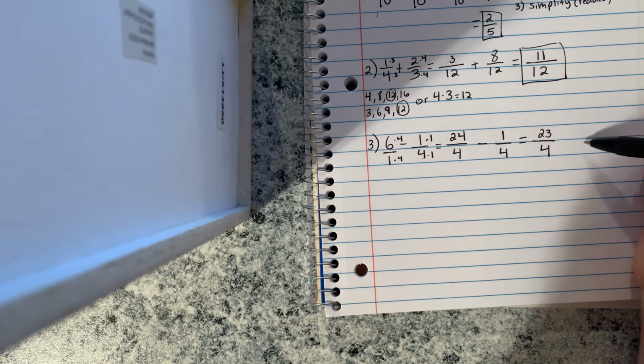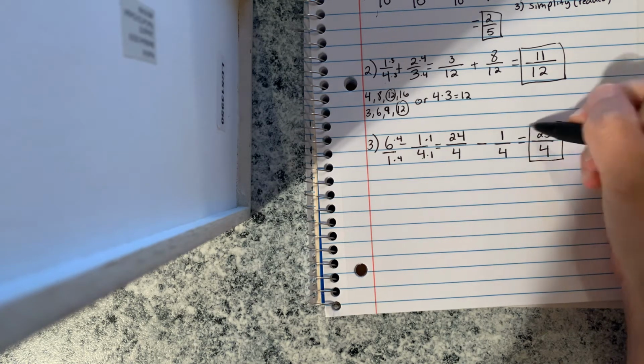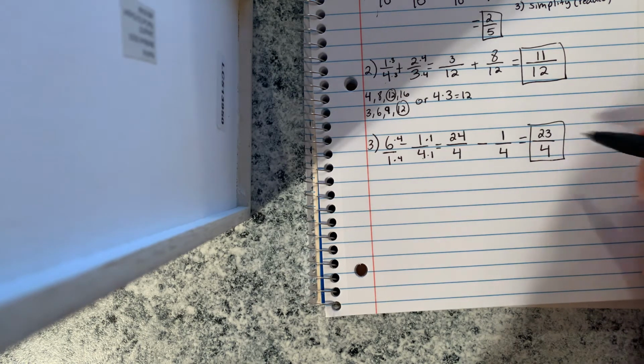You don't have to change it to a mixed number. You can leave it as it is. So you can just put 23 over 4. You don't have to count how many times 4 goes into 23 and make it as a big number with a fraction. Okay, this is just fine.